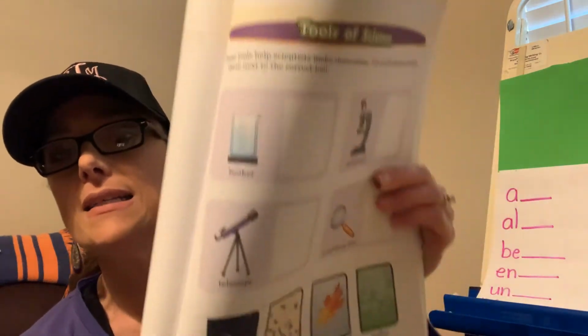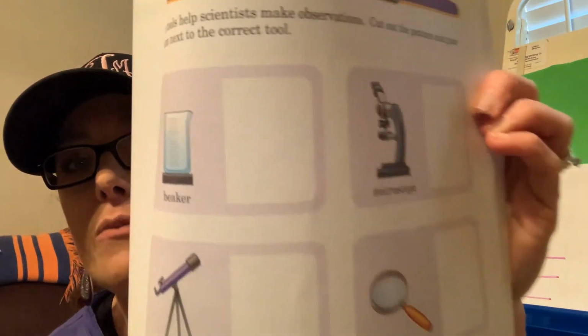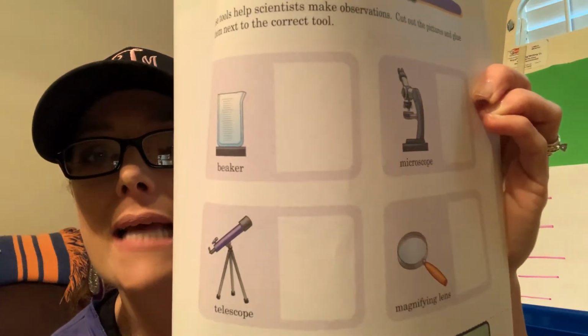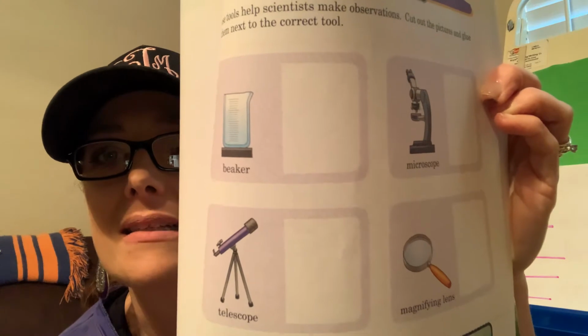Next, I want you to think about tools that a scientist would use. When would they use a microscope, a telescope, a magnifying lens, or a beaker? So if you look at the bottom, what would be something that you would see if you were using a telescope? Did you say the sky, the nighttime sky with the stars? You are right. How about under a microscope? Do you see the things that your human eye cannot see, like germs and bacteria growing?